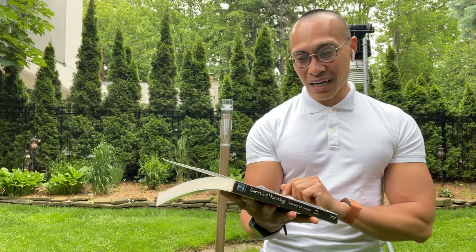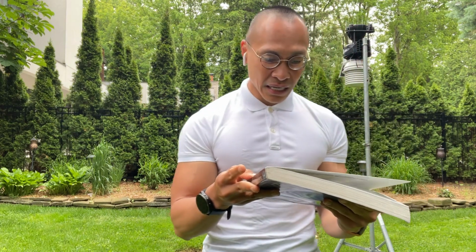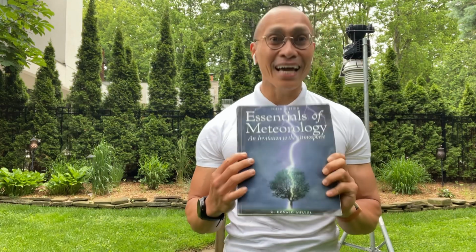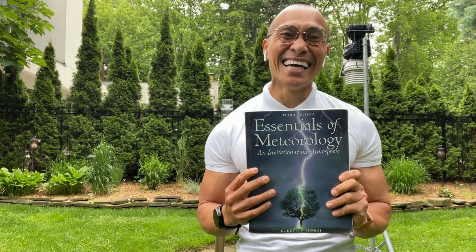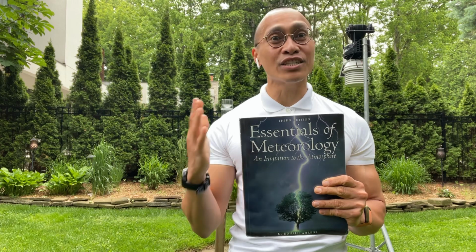And this was written by C. Donald Ahrens, by Brooks Cole Thompson Learning, and I love this book. It was definitely my favorite book when I was in university, and it really provided me a great foundation of the science of weather. And this is actually a great book for someone who wants to know the basic science of how weather works.